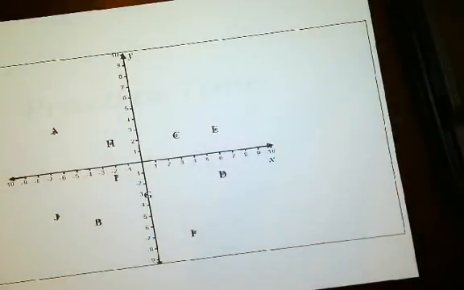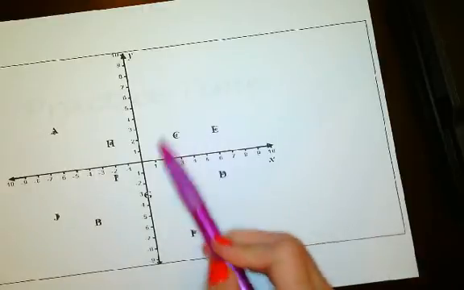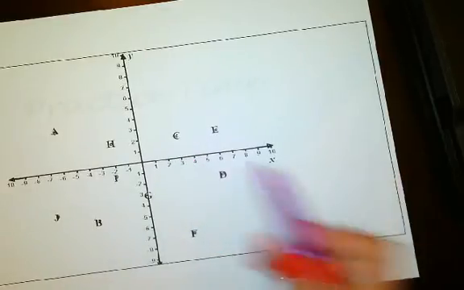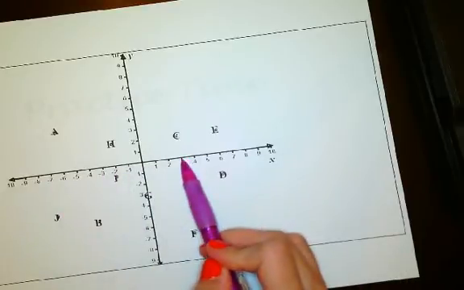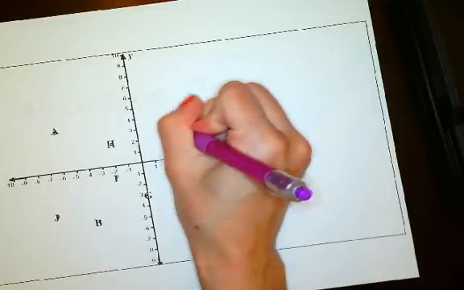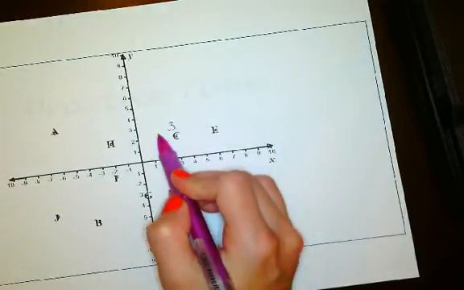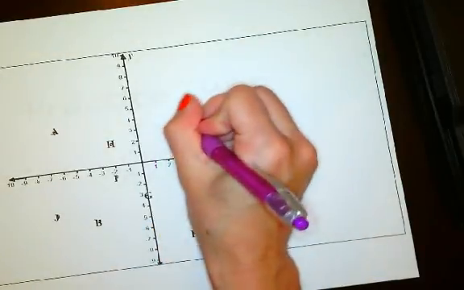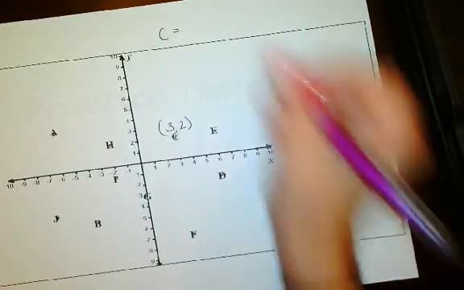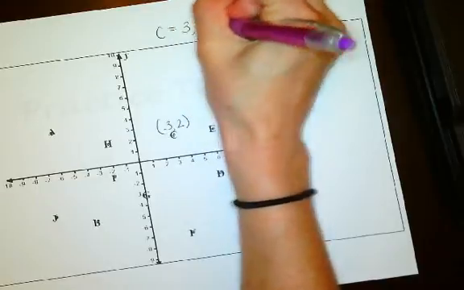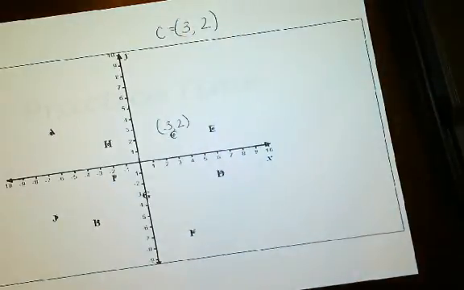Alright, so let's start by identifying where point C is at. We're going to take what you knew from last year, and we're going to start on the x-axis, and we're going to walk over to point C, which is at 3, and we're going to fly up to 2. So point C is located at 3, 2.